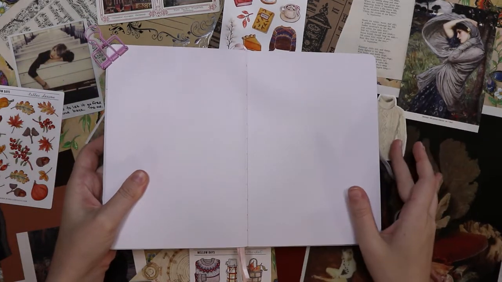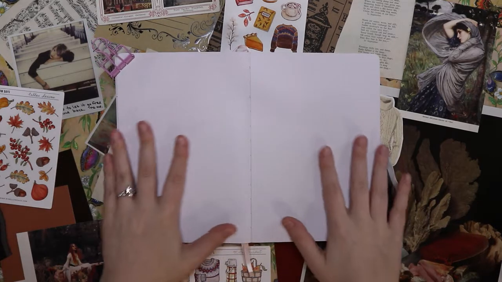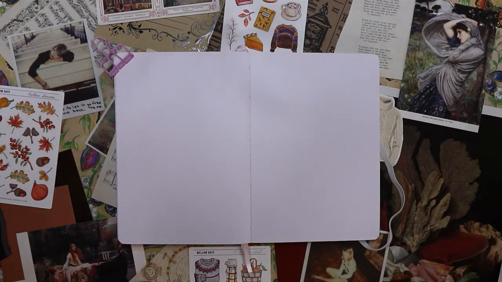Today I'm going to be setting up my September bullet journal pages for my main bullet journal.